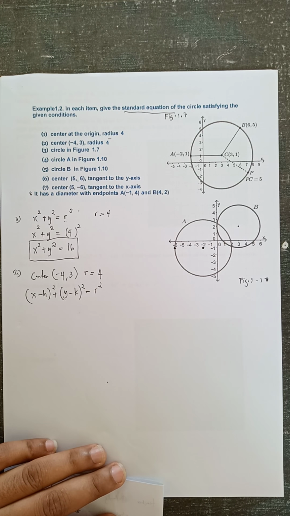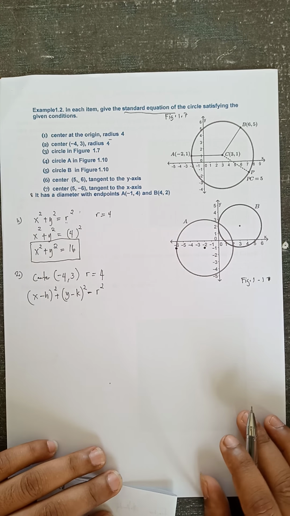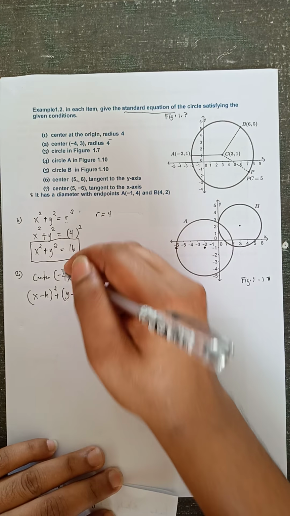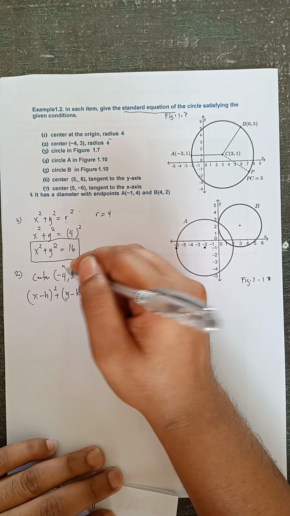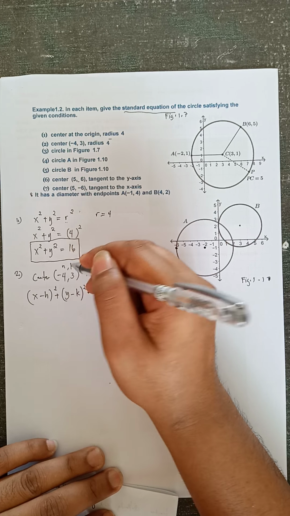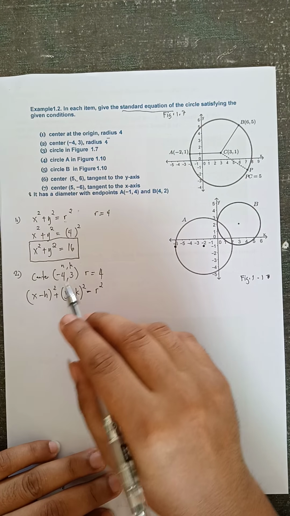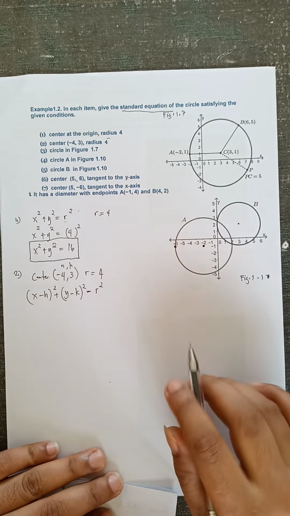That is the equation we will use to get the standard form. In our center, -4 is our h, and 3 is our k. So substitute h, k, and r in the given equation.